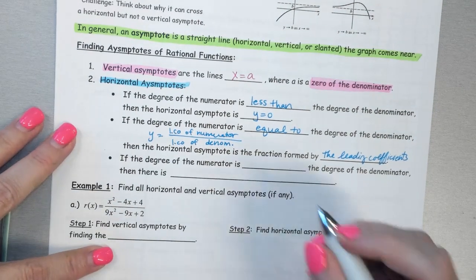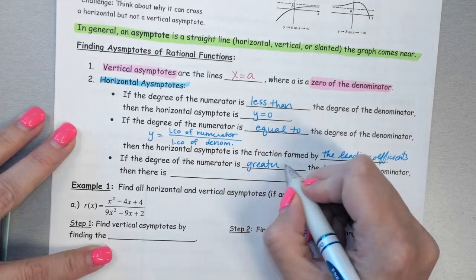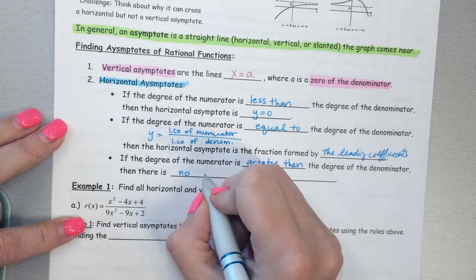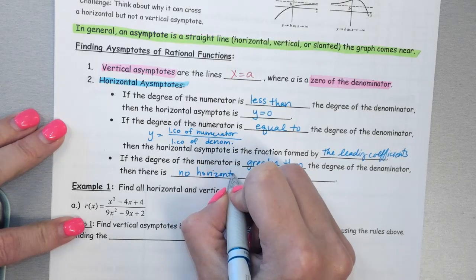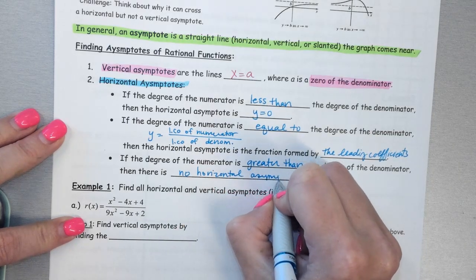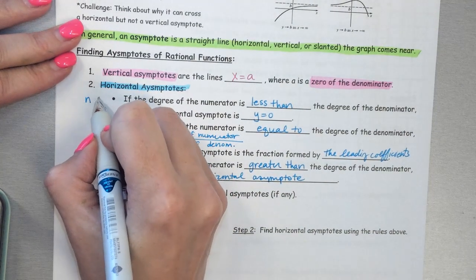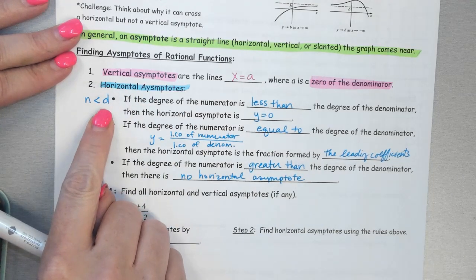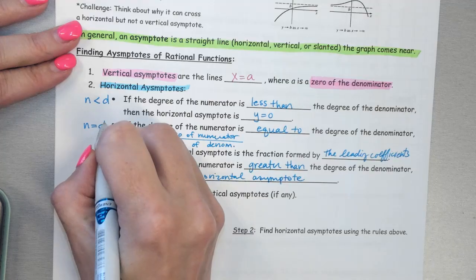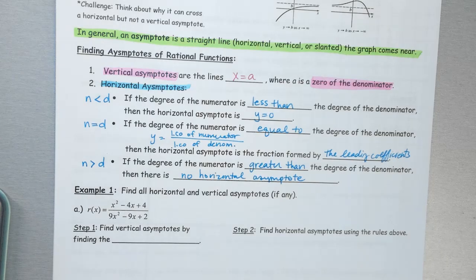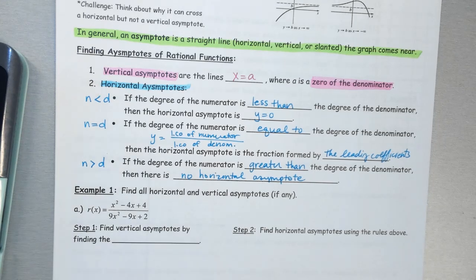And the last one is if the degree of the numerator is greater than the degree of the denominator, and that means there is no horizontal asymptote. Okay, so to help me look at this quickly, I usually put numerator less than denominator. Numerator degree is equal to the denominator degree, and the numerator is greater than the denominator. That way I don't have to sift through all those words, but they're there to help you as you begin to practice those.